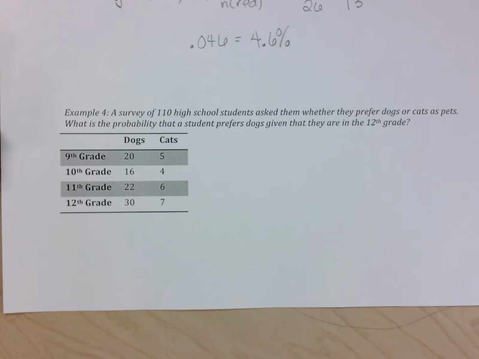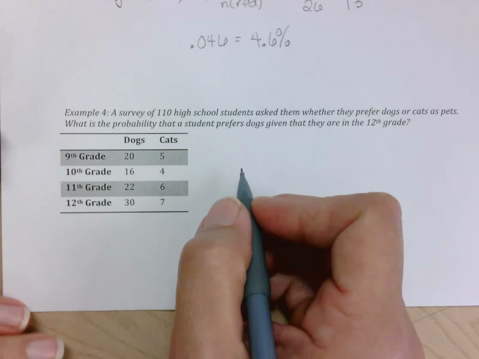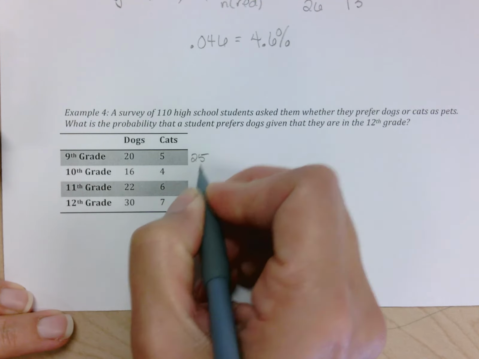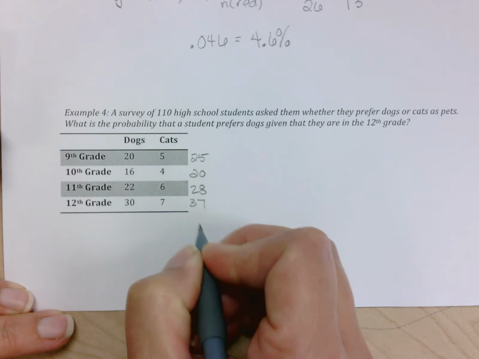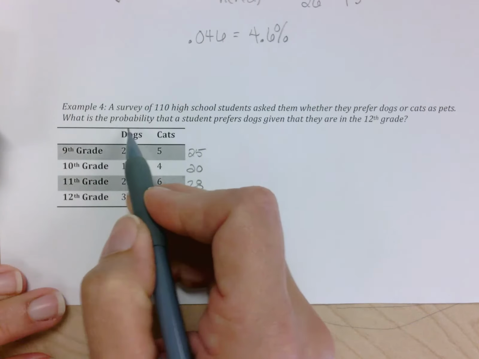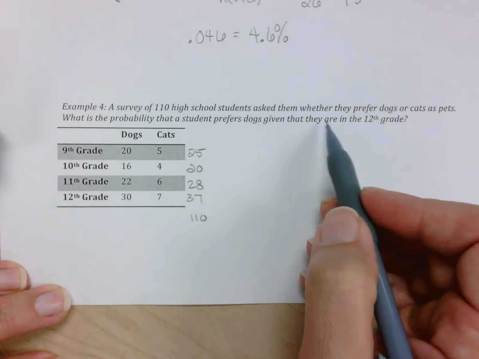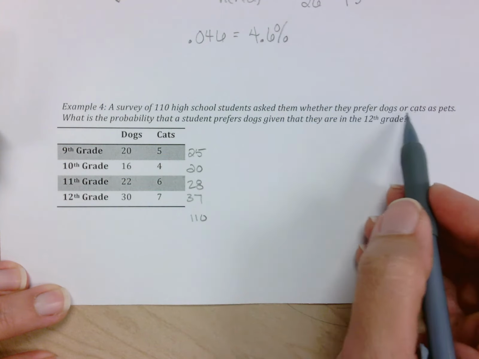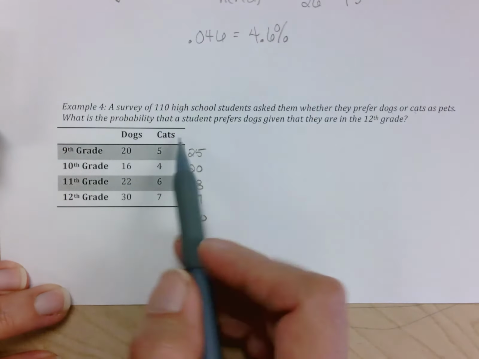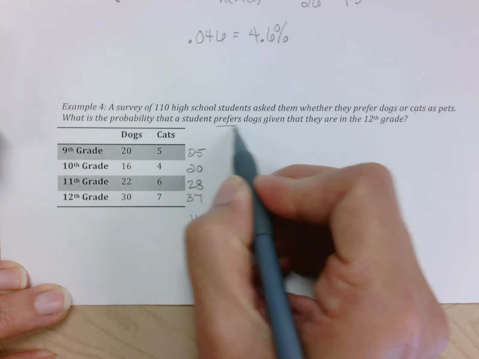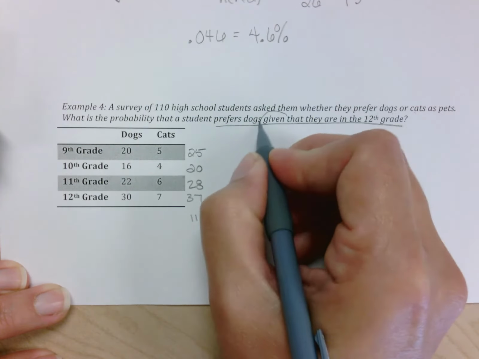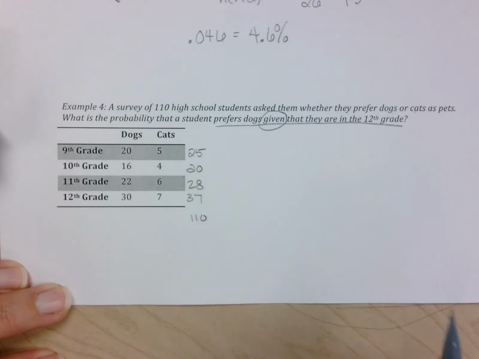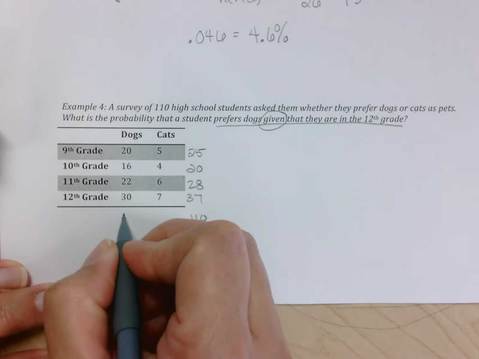Example number 4. We talked about this in class the other day. We want to go ahead and finish this chart, and this is actually the chart we used in class. There were 110 high school students surveyed and asked whether they prefer cats or dogs as pets. What is the probability that a student prefers dogs given that they are in the 12th grade? This problem goes ahead and tells you which one of those needs to be the first event and which one needs to be the second event.